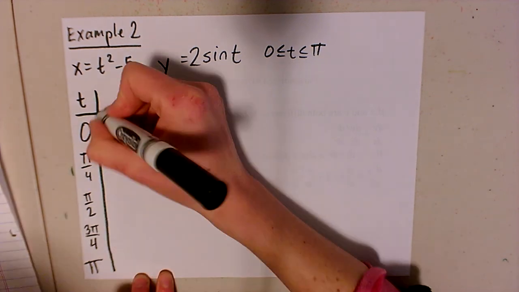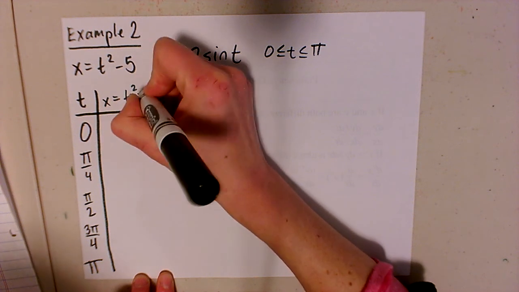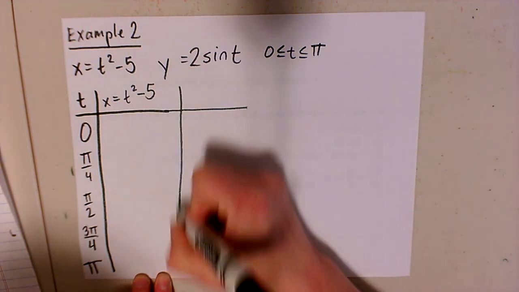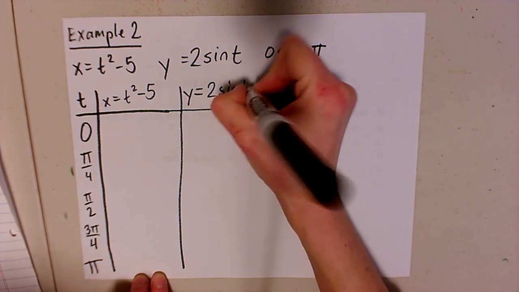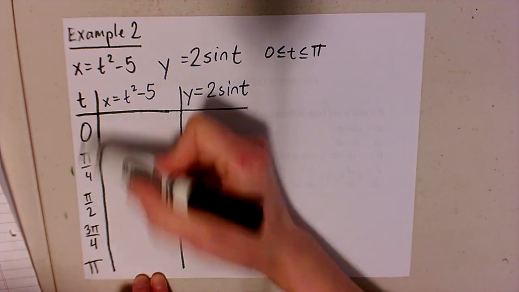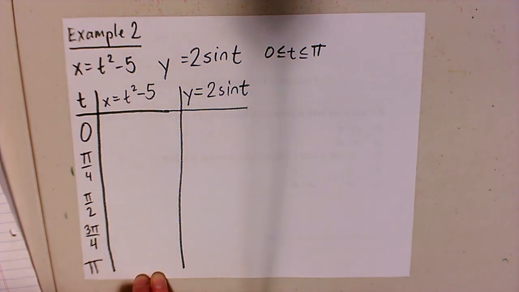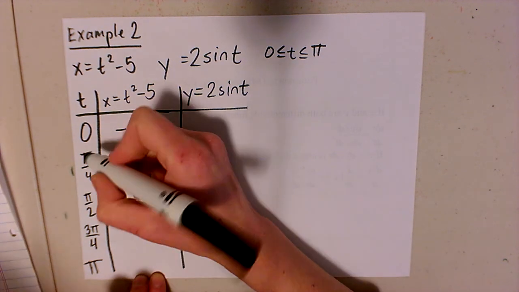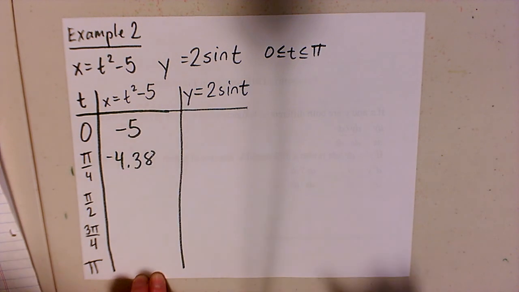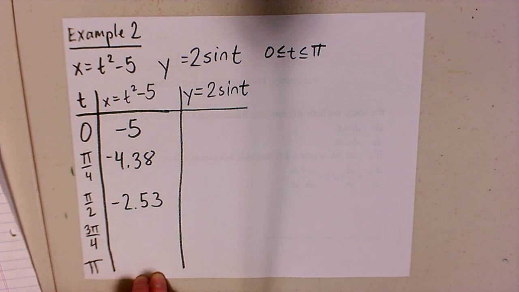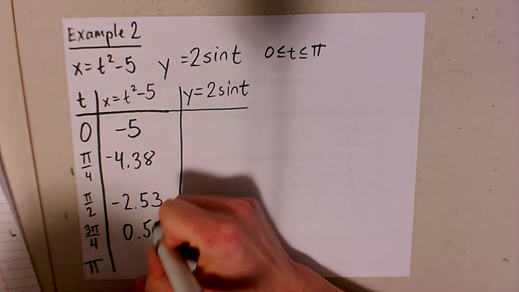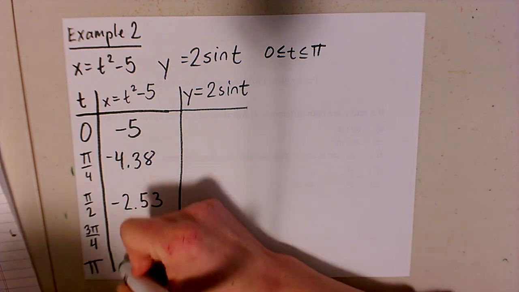Remember, x is going to be t squared minus 5, and y is going to be 2 sine t. We're just going to take these values and plug them into the functions that we were given. For some of these, we'll approximate with decimals just to make things easier to graph. If I plug pi over 4 into x, I'll get negative 4.38. Plugging pi over 2 in will give me negative 2.53. Plugging 3 pi over 4 in, that's going to be 0.55. And then plugging pi in, we're going to get 4.87.